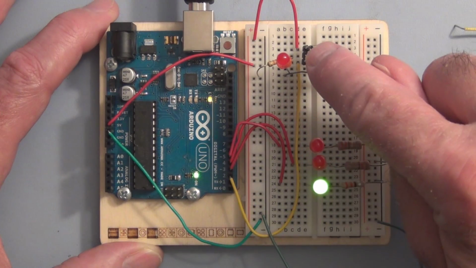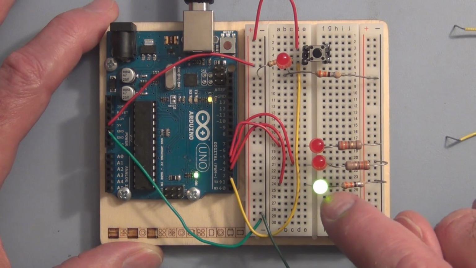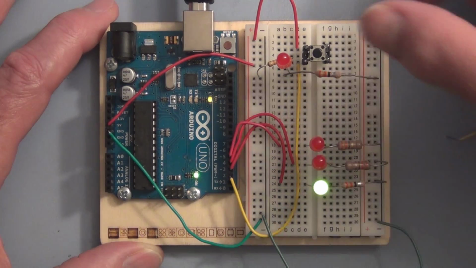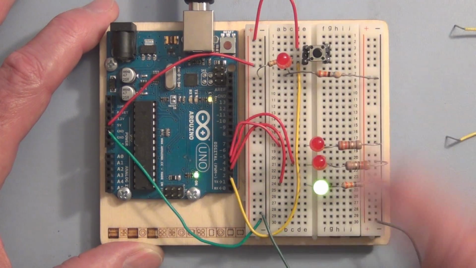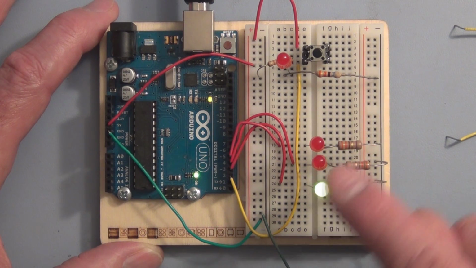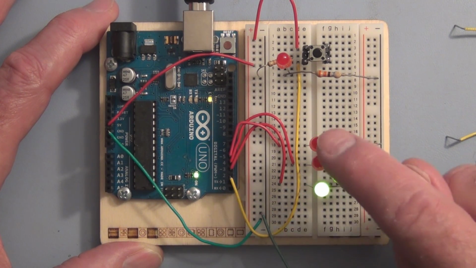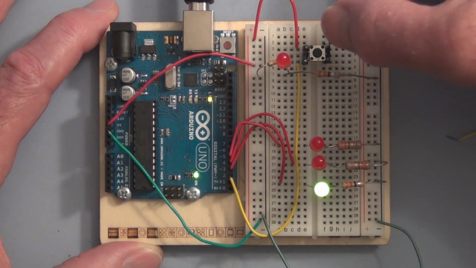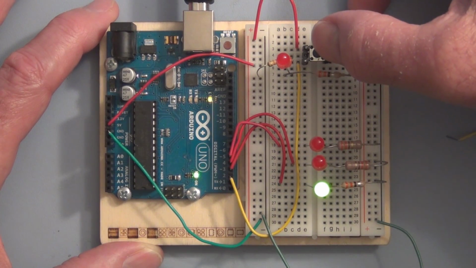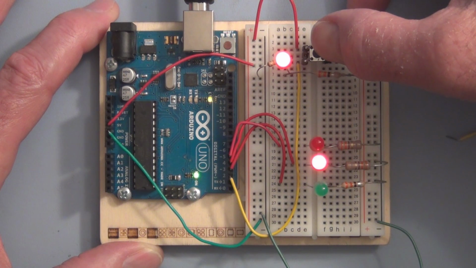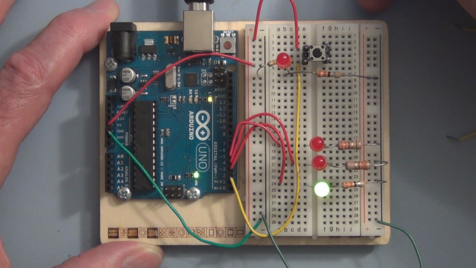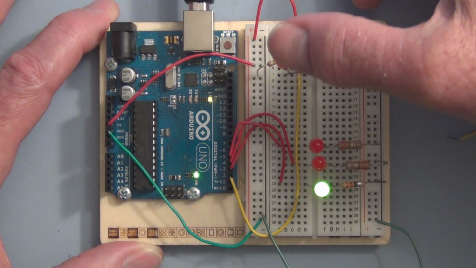But when the switch is open, this is the state of the LEDs. When it's closed, when you press this button, the green light goes off, and then these two red LEDs flash alternately as long as this button is pressed. So you can see there the action of the LEDs, and it goes back to the green constantly on and the two red LEDs off.